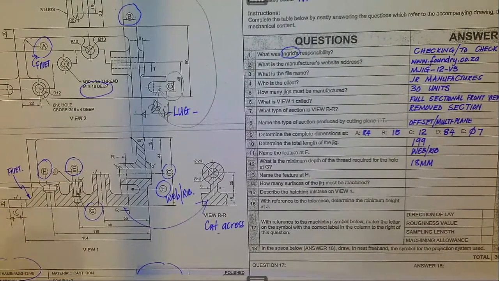Do not just look at one particular view where the question has been directed to. They want to see whether you are observant, whether you are able to check as quickly as possible and come up with the answer. Like I said yesterday, you are not expected to spend more than 20 minutes on this question, okay?